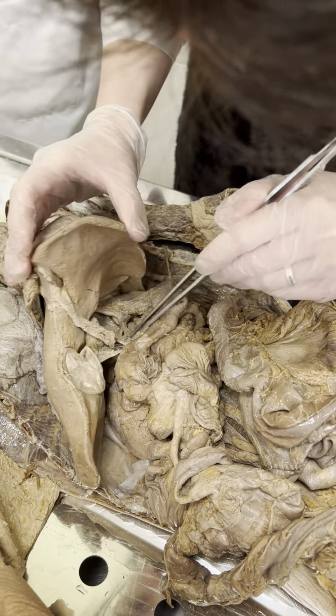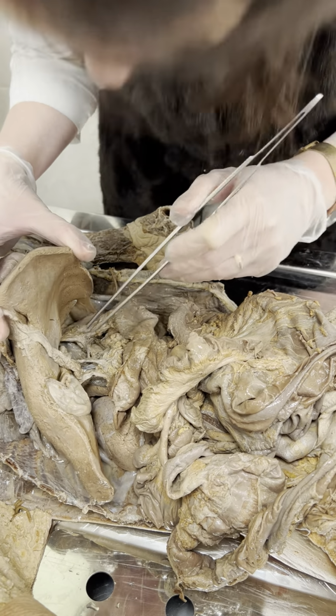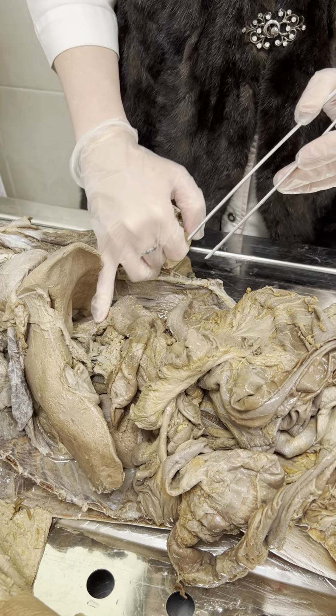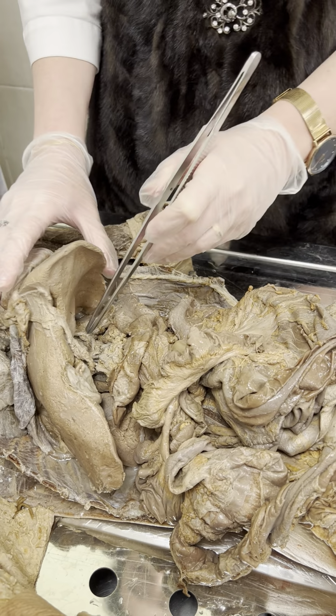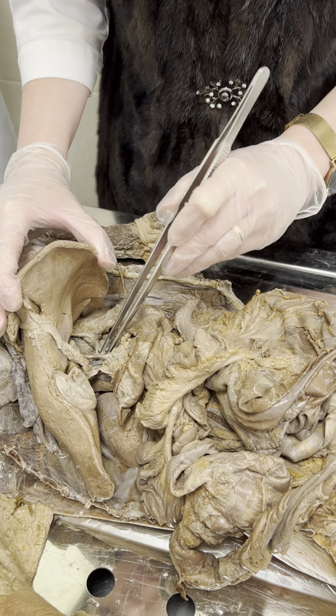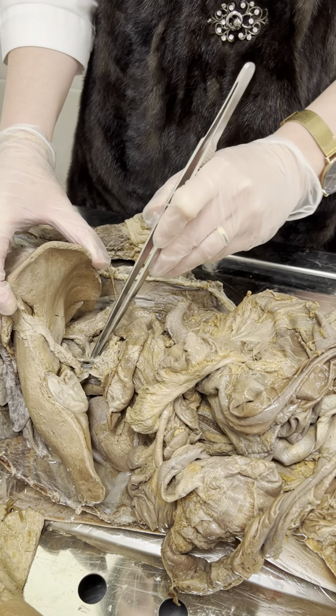First, it is the left gastric artery, arteria gastrica sinistra. Here we can see it. It goes along the lesser curvature of the stomach and supplies the stomach. The second branch is the common hepatic artery, arteria hepatica communis.